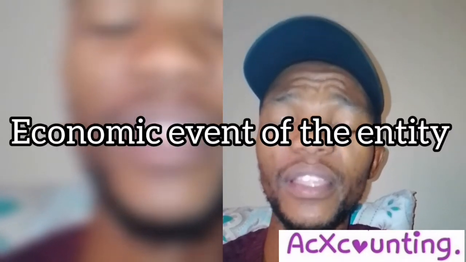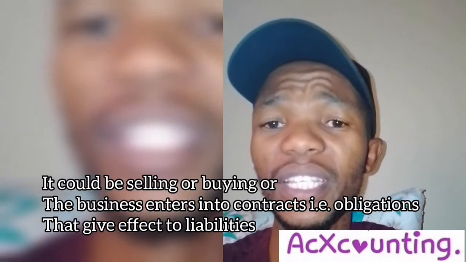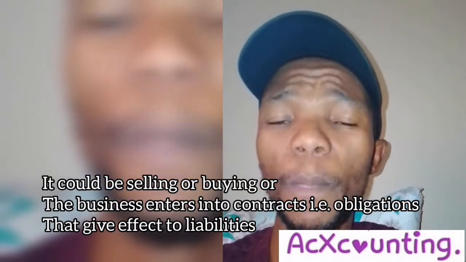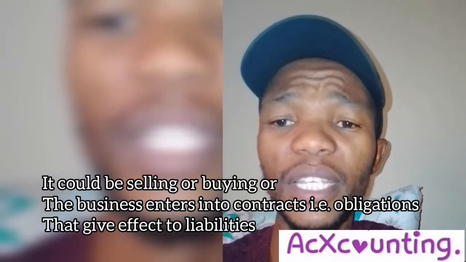So where there is an event, whether it's a transfer of assets and liabilities, or someone is buying, someone is selling, someone is entering into a contract, so a liability takes place or arises, then that's your transaction, right?